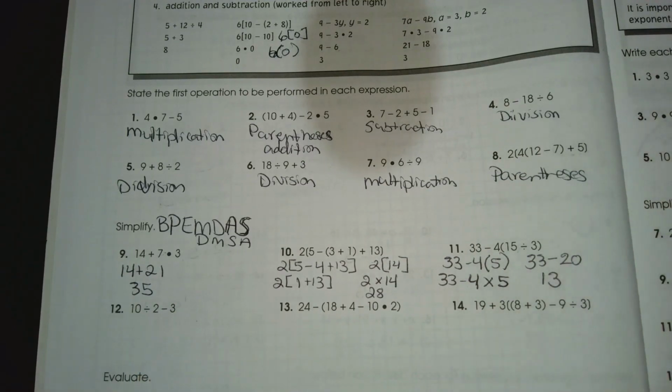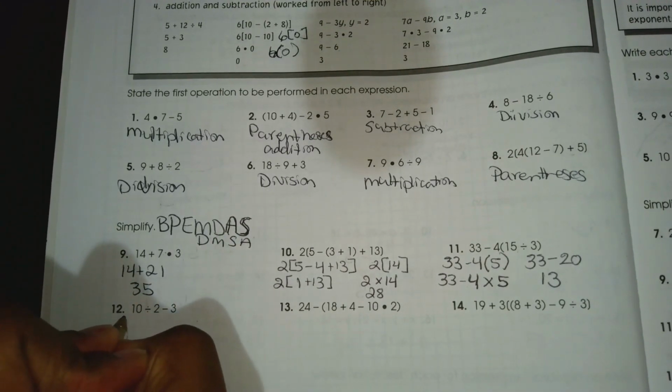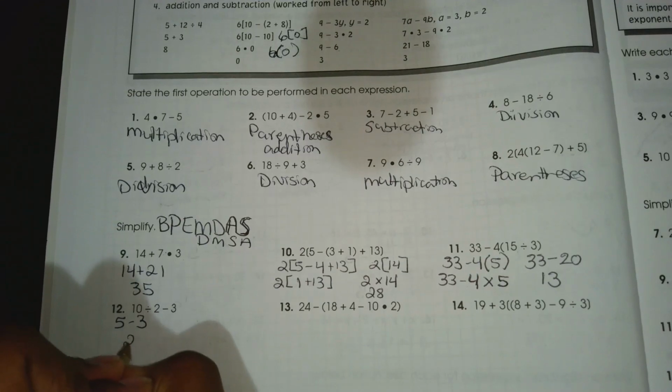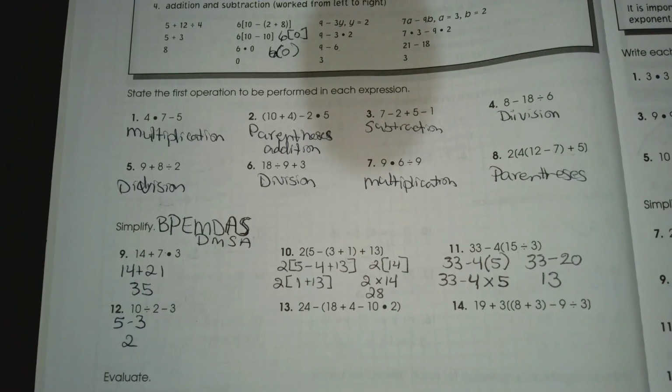All right, number 12, 10 divided by 2 minus 3. We have division and subtraction. Division comes before subtraction, so we're going to divide. 10 divided by 2 is 5, and then 5 minus 3 equals 2. All right.